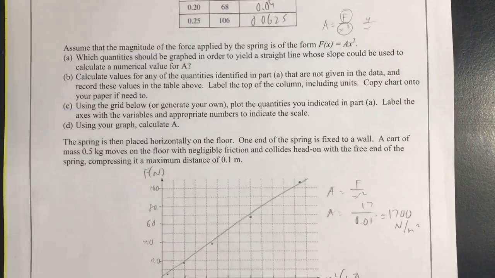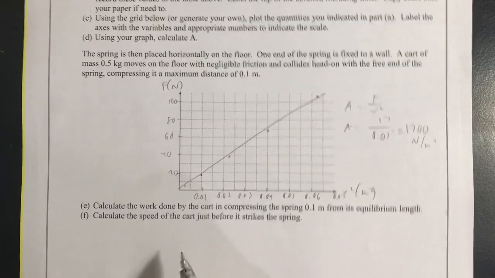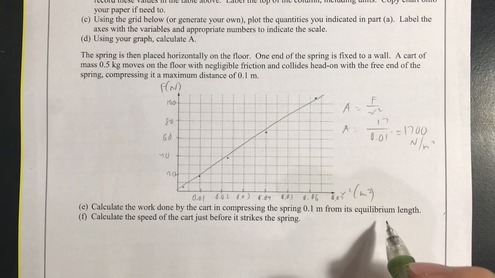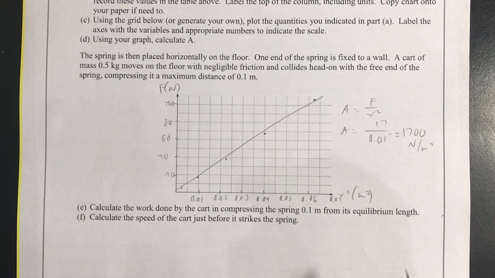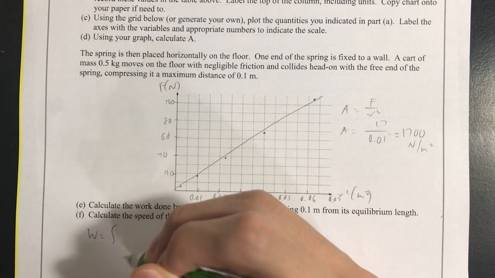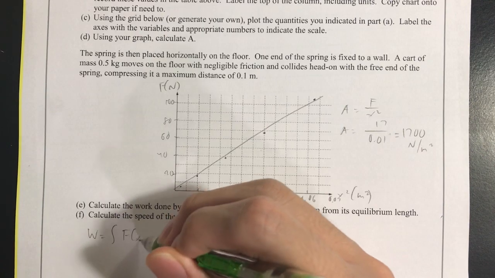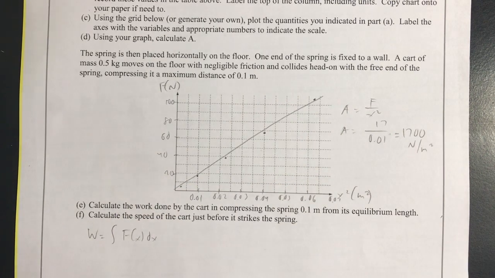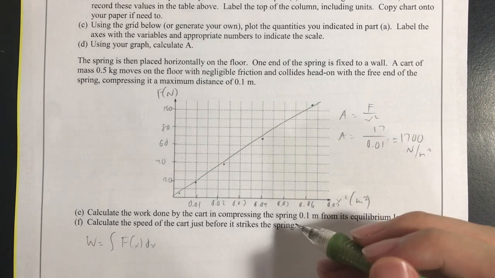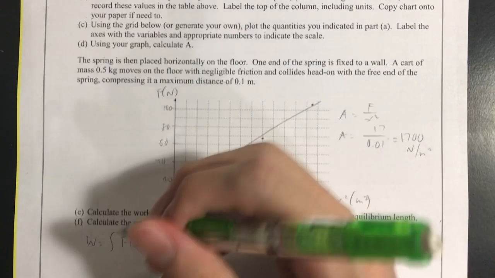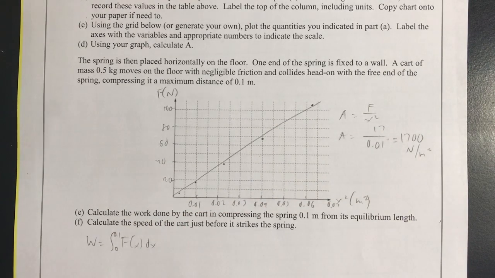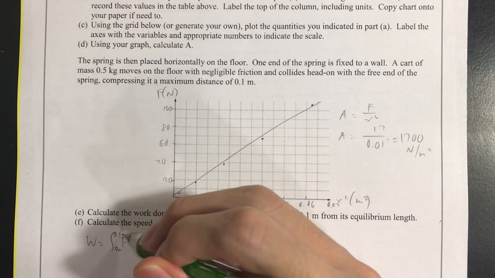Okay, part E. Calculate the work done by the cart in compressing the spring 0.1 meters from its equilibrium length. Okay, so work equals the integral of F of x with respect to x, and our bounds will be, it compresses the spring 0.1 meters, and it starts from equilibrium, so 0. So we go from 0 meters to 0.1 meters.